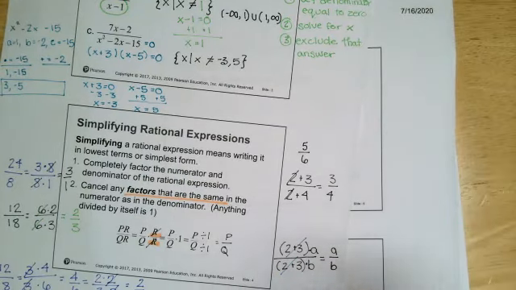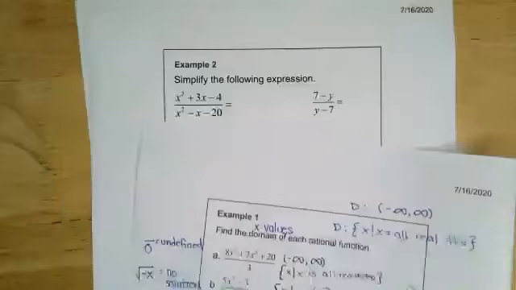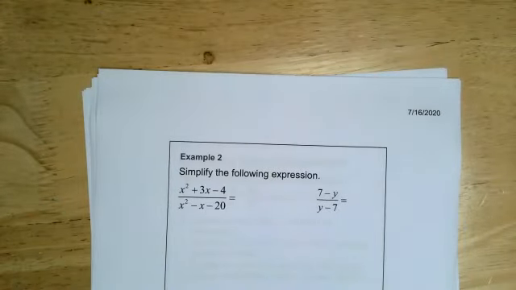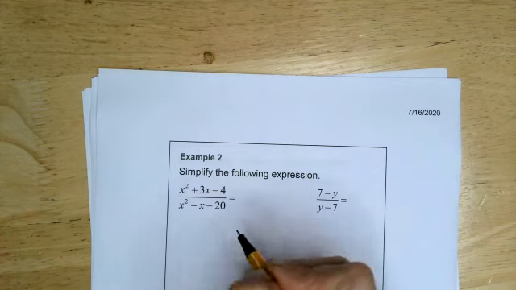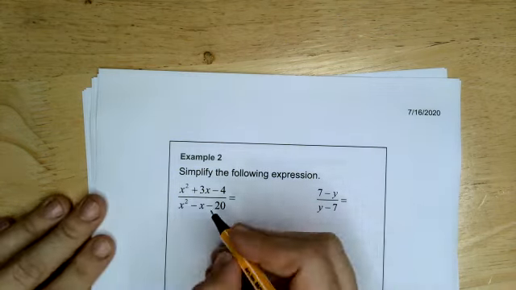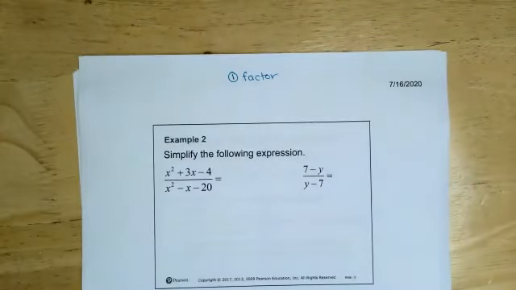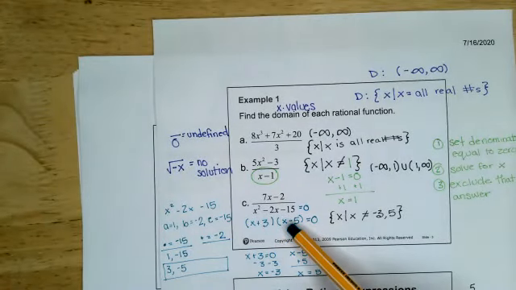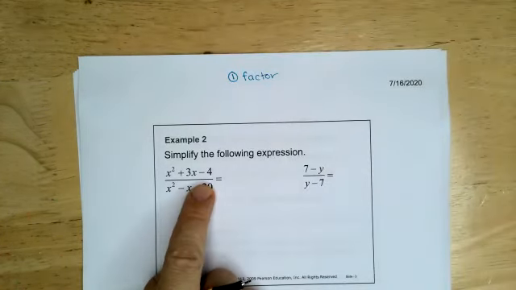Okay. And I know that's a lot of detail right now. So make sure you're only factoring out things that multiply. Therefore, when we look at x squared plus 3x minus 4 over x squared minus x minus 20, we can't just say the x squareds cancel out, because those are being added or combined with other things. So what we want to do first when you have something like this is factor, just like we factored up here. Okay, we said x squared minus 2x minus 15 changes to x plus 3 times x minus 5.